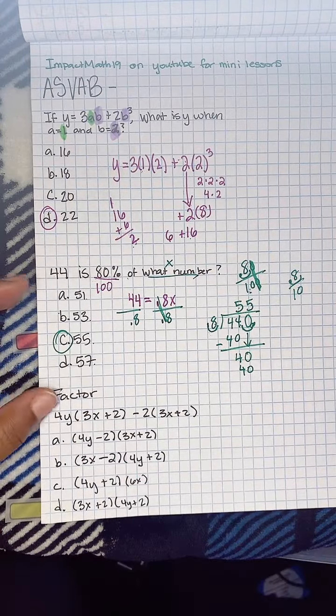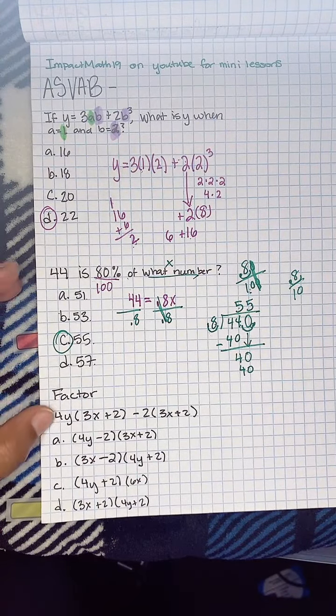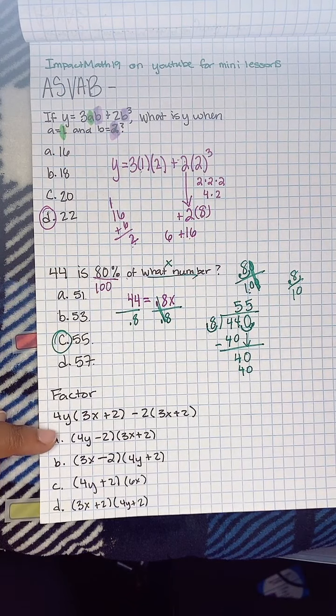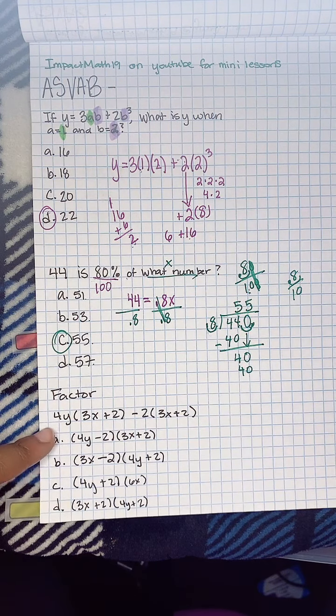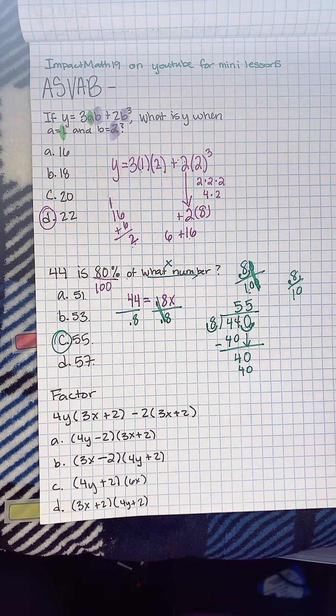Okay, so what are you guys getting for this one? Factor. What are you guys getting for this one? A, B, C, or D? What do you guys get? A? It's A. Somebody said nothing. I ain't getting nothing for this one. Good. Okay, for those who said A, lovely.